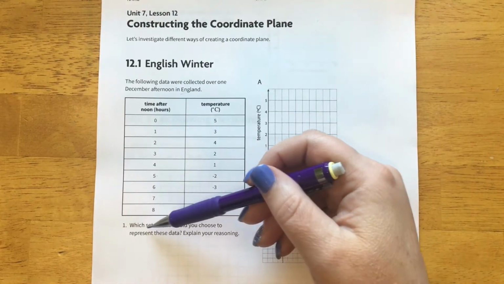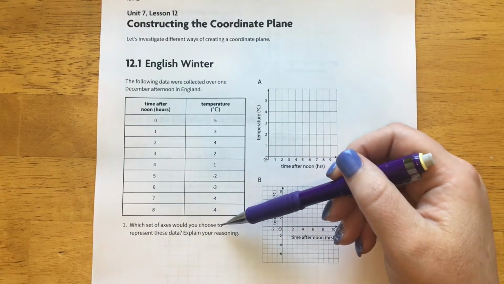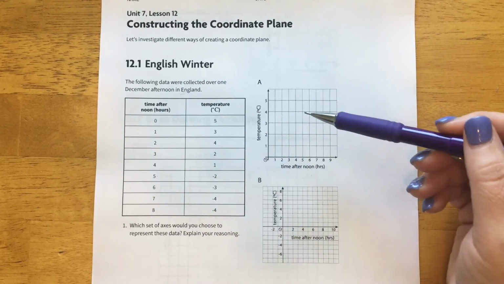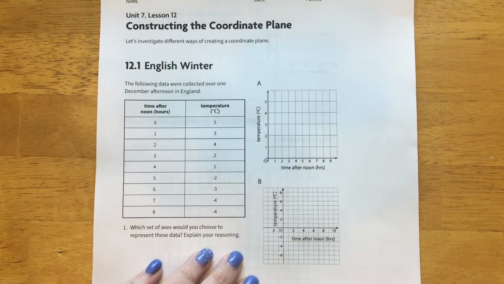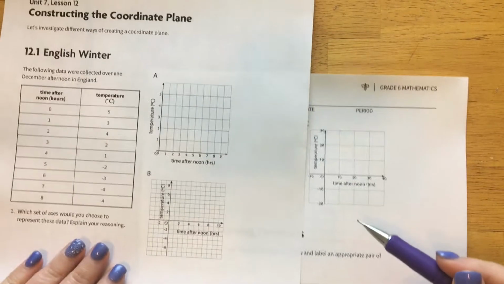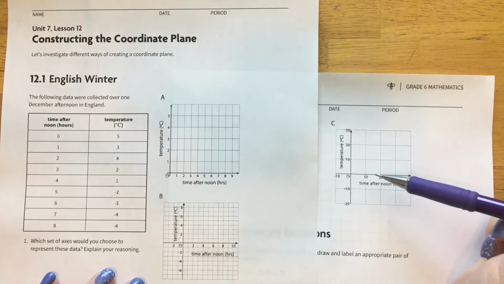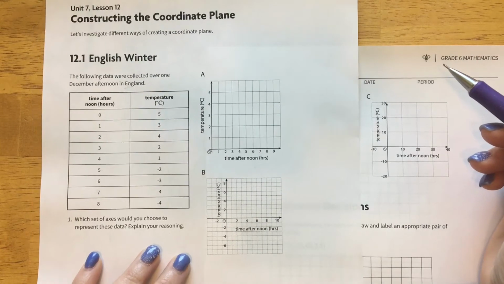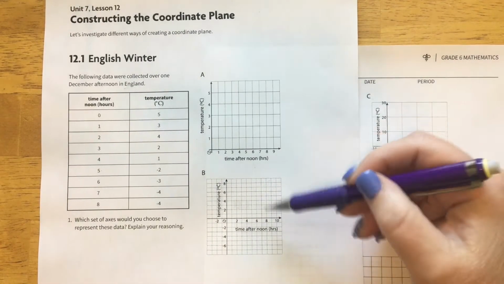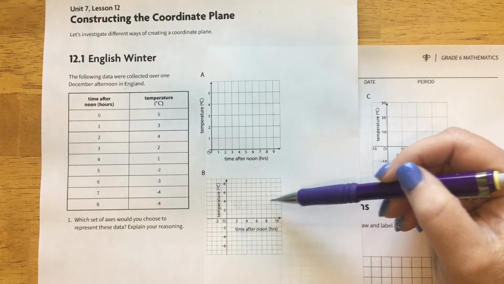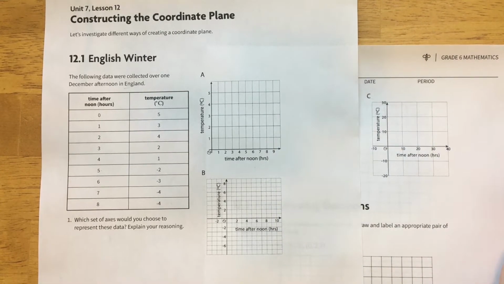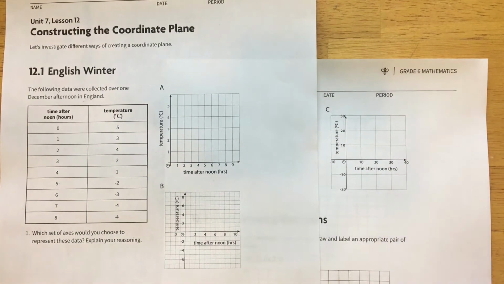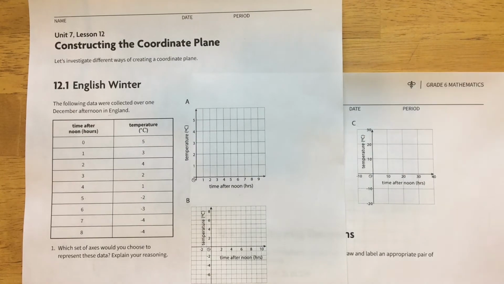Now in number 1, it says, which set of axes would you use to represent these data? So if I were to plot all these points on the graph, which one of these 3 graphs would be the best? Again, that's why we need this third one. That's the question here, and that's what we have to decide. So let's look at all 3 of these. Notice how different they are. The boxes are different sizes. Things are quite different in each of these, and we need to decide what we like and what we don't like about each of them. So let's look at graph A first.